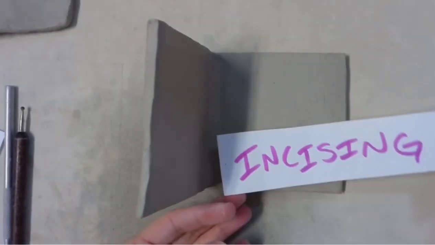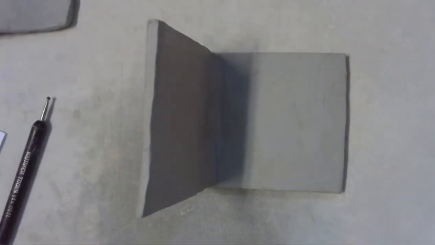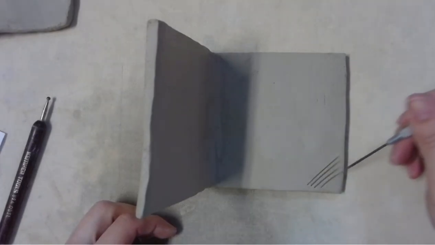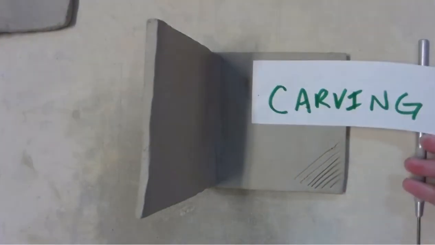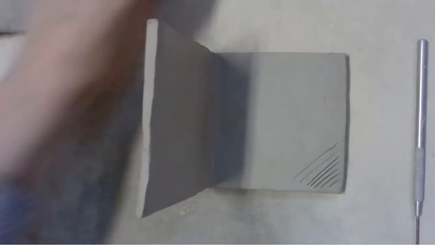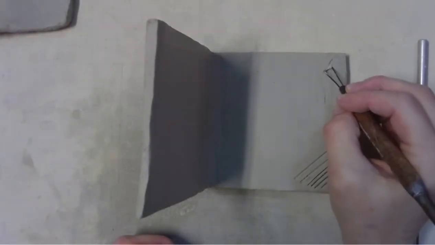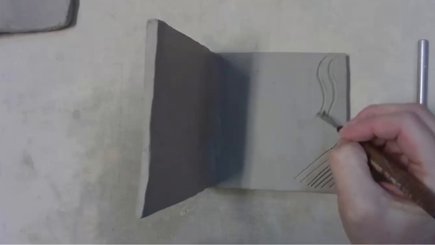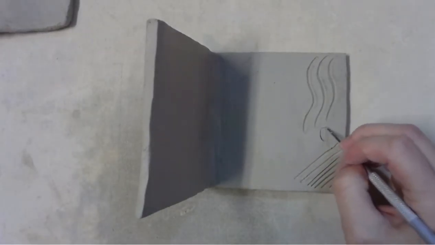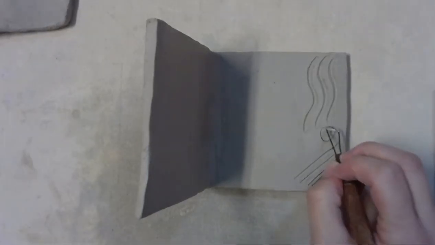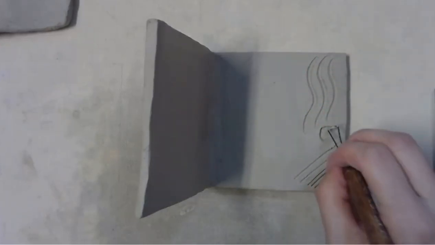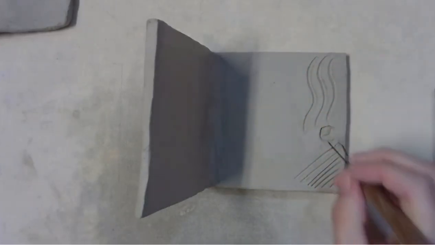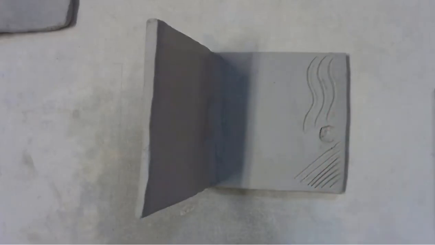So for incising, you can do your textures on the inside or outside. So there is my example for incising. For carving, you do need to find a tool that will help you actually carve into the clay. So you could carve freehand, or you could actually plan to carve out a particular shape. But this is practice, but make sure you're actually staying a little neat. This should look intentional, not just kind of random, right?